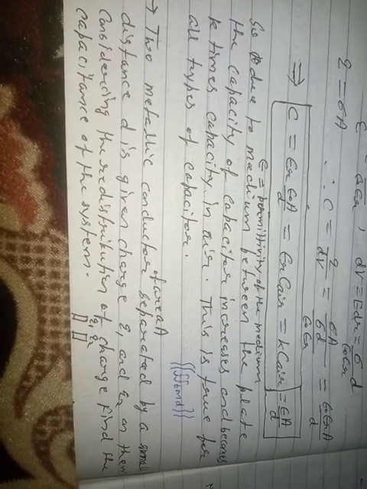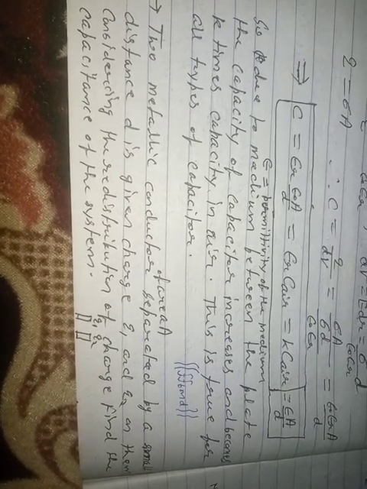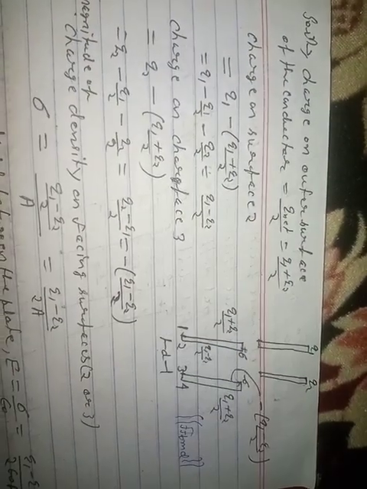Question: two metallic conductors of area A separated by a small distance D are given charges Q1 and Q2 on them. Considering the redistribution of charge, find the capacitance of the system. Solution. The situation is shown in the figure.